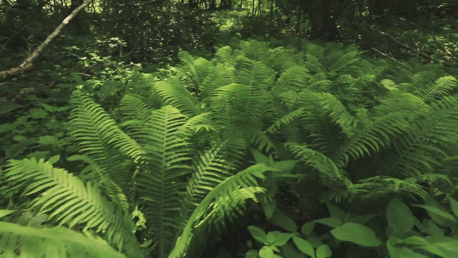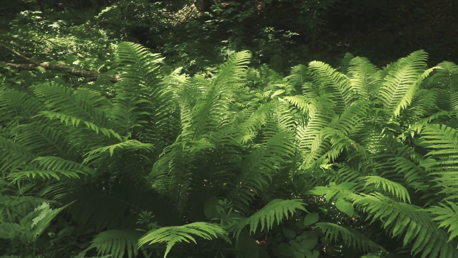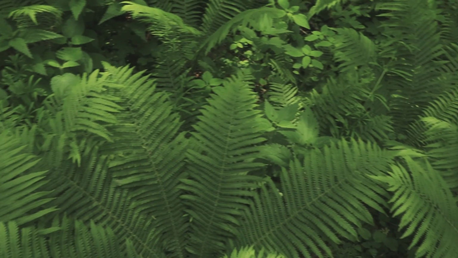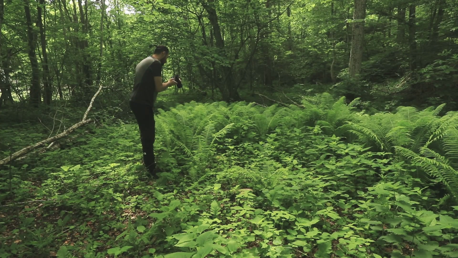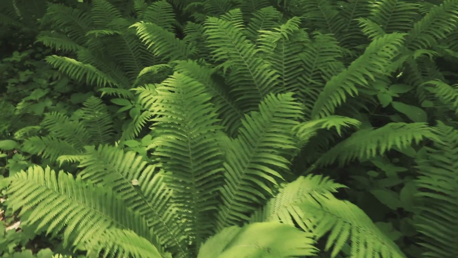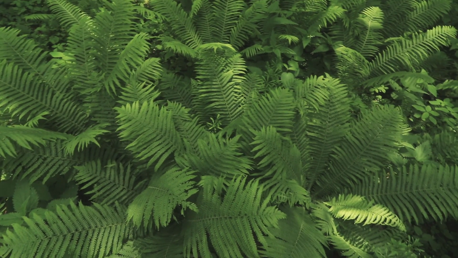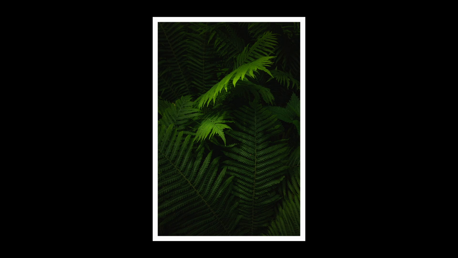Now that the sun decided to pop out a little bit, I think it gives me a few other opportunities to compose. This is something very beautiful here. It's a place where the ferns intersect themselves, and I think this will look really, really beautiful.